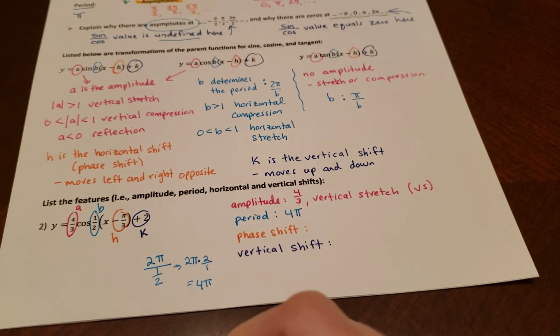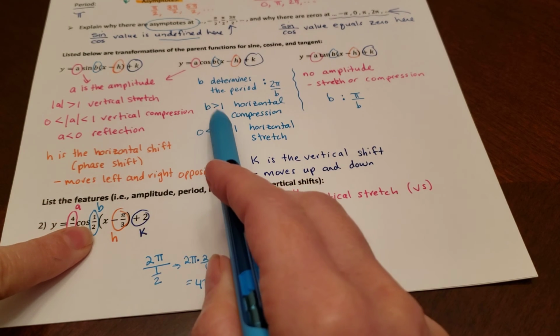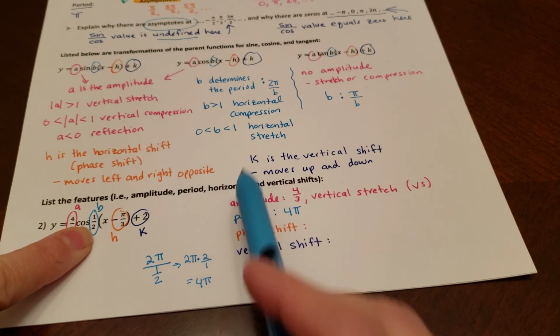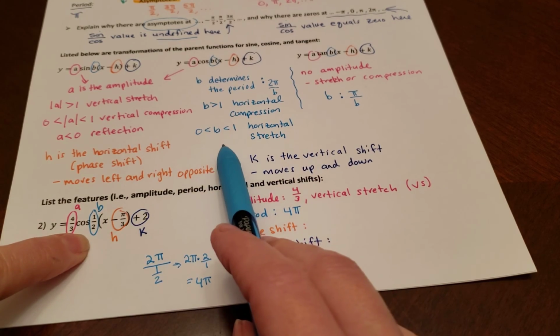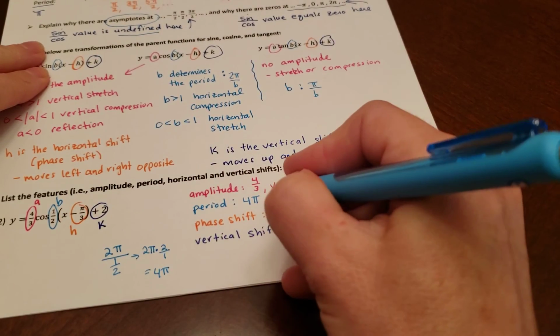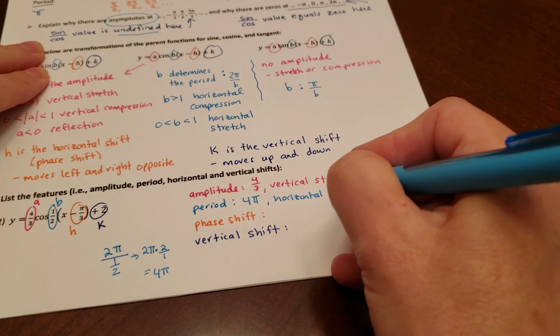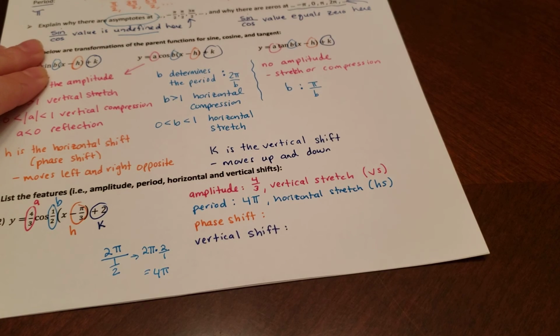And then you also need to give me horizontal stretch. And when you do this, you want to be looking at the B value. So my B was 1/2. So 1/2 is not greater than 1. 1/2 lies here between 0 and 1. Okay, so you're not using the 4 pi. You're using the original B, and B is 1/2. So you're going to put horizontal stretch. Again, if you want to abbreviate HS on there, that would be fine.